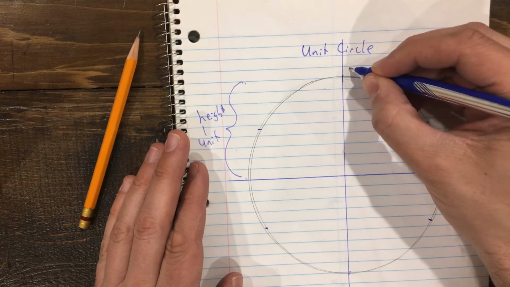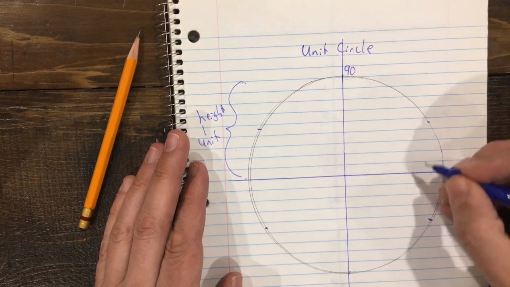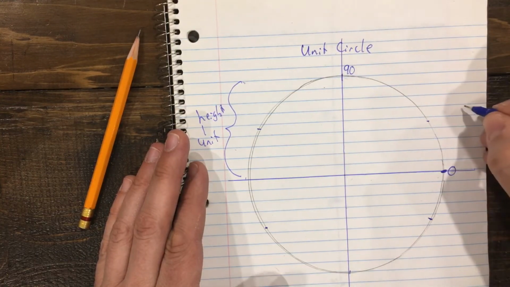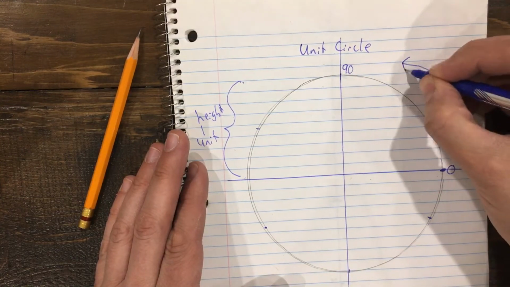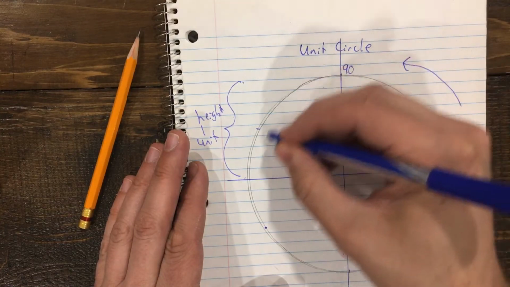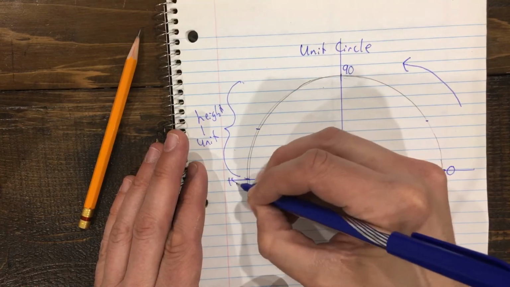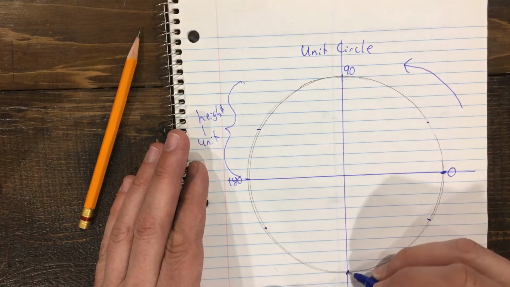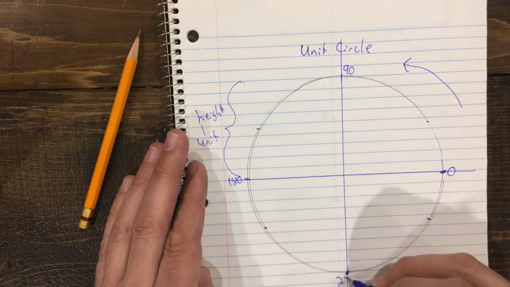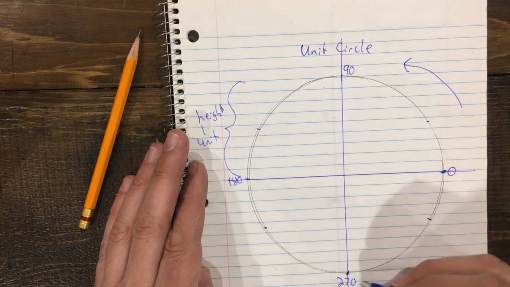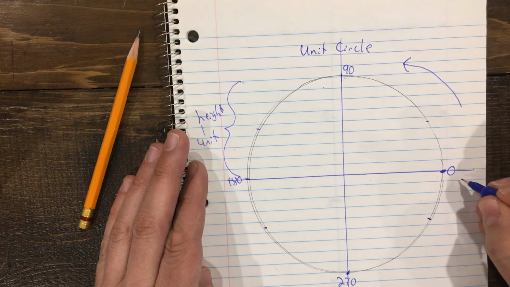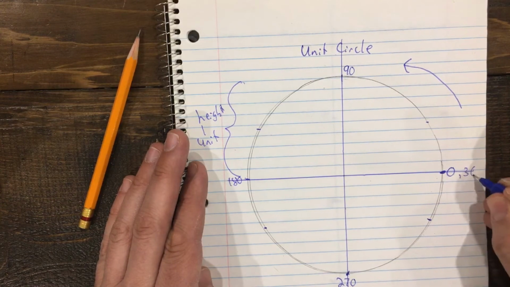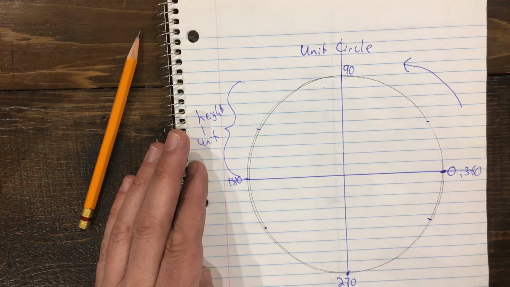This will be my 90 degree up here as I travel this way. So let's put that in there. I'm traveling that way. All the way around, I have a 180. All the way around again, or another quarter, and I have a 270. And finally, right back, I'm at 0 or a 360 into my original starting point.